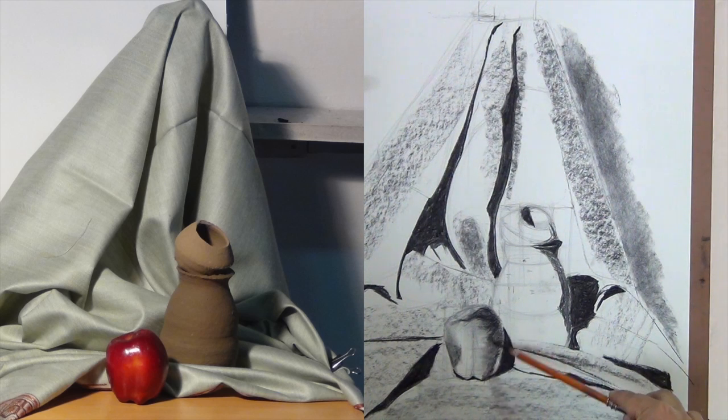So apple is coming from back, that's why this particular side which I'm shading is coming from back. So that's why my strokes are a bit angular, and as I shade the front side of the apple, my strokes would be much more straight.